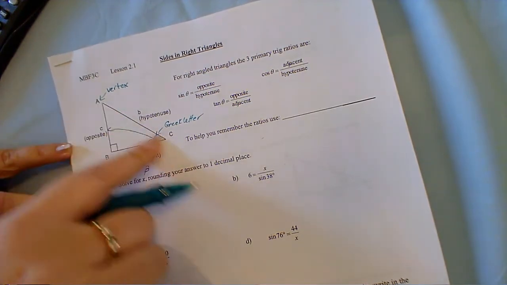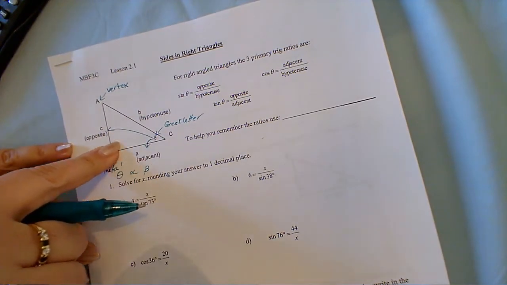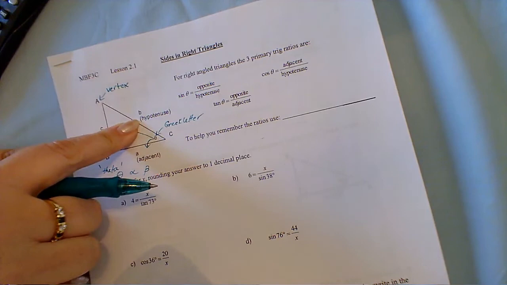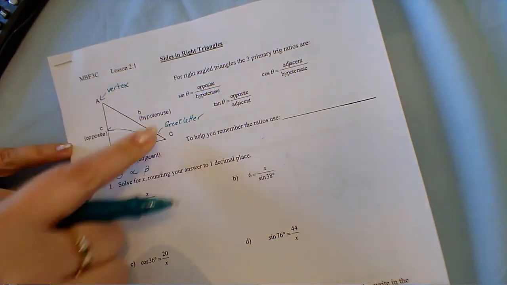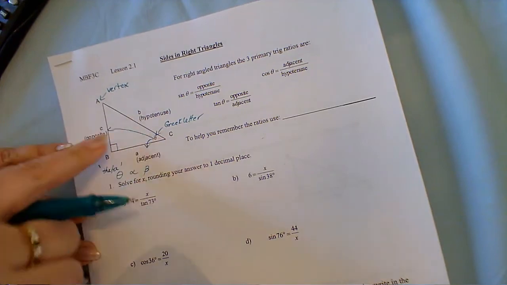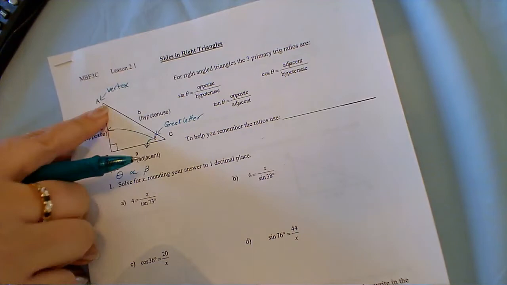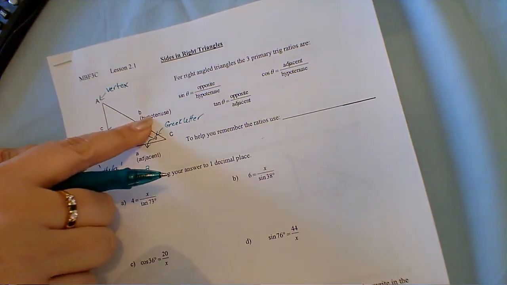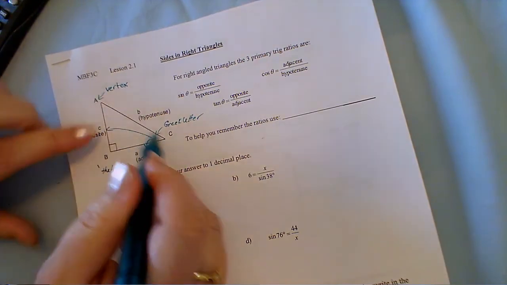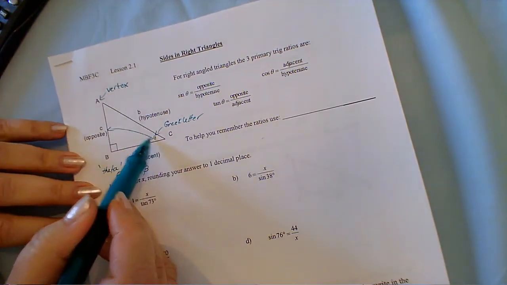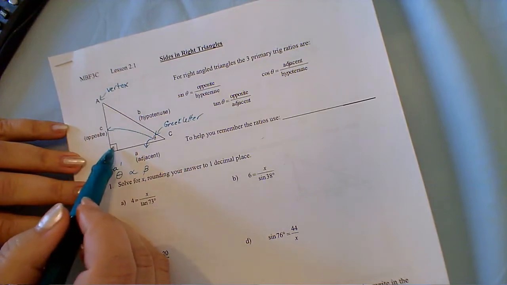Now, there's always going to be the longest side in a right angle triangle. If you find the 90 degrees and you look directly across the triangle from it, that side is always going to be called the hypotenuse, regardless of which corner you're looking at. This is going to be the longest side because it's across from the 90 degrees. So it's always called the hypotenuse, always. Adjacent and opposite are based on whether you're talking about this corner or this corner. We never ever use the 90 degrees as our reference point.